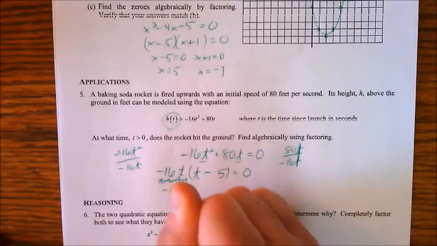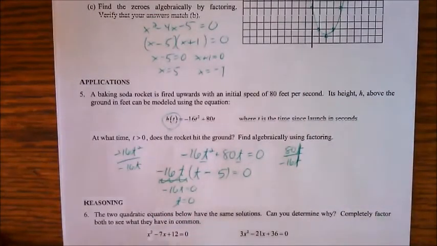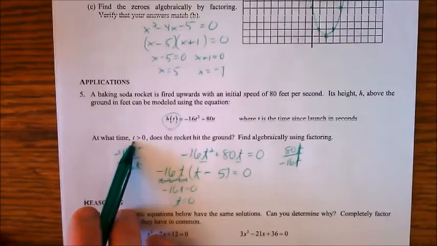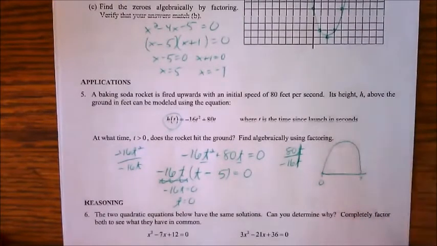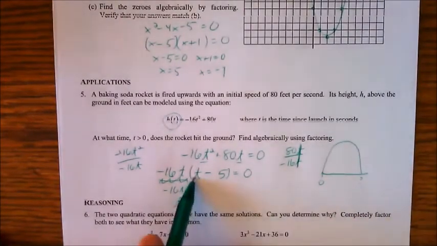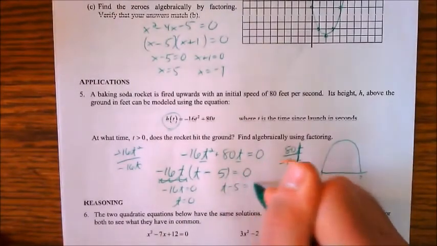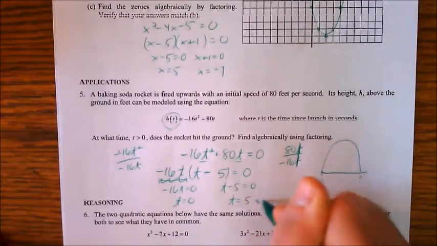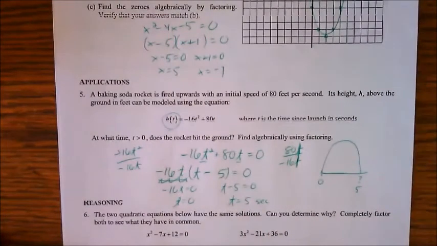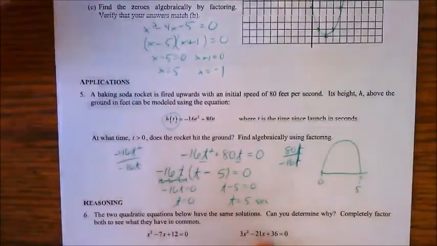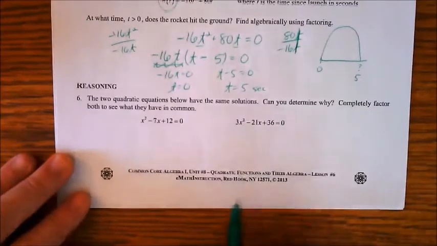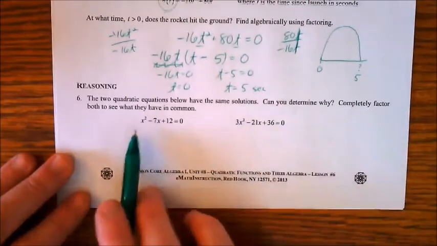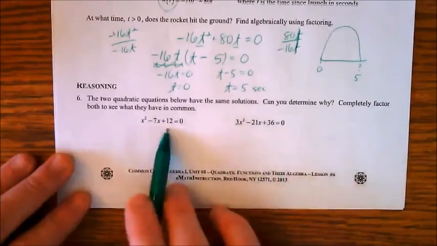So they each have a t. We're going to factor out a t. And I think they each have a 16. Right? 16 times 5 is 80. And I'm going to do a little fancy footwork here. I'm going to actually take out the minus 16 so that what we have left here, if we do negative 16t squared divided by negative 16t, we're left with t. And then 80t divided by negative 16t, we get minus 5. Those would cancel. Minus 5 equals 0.